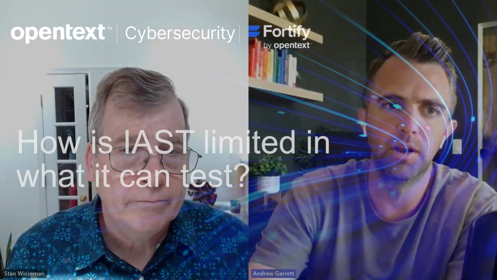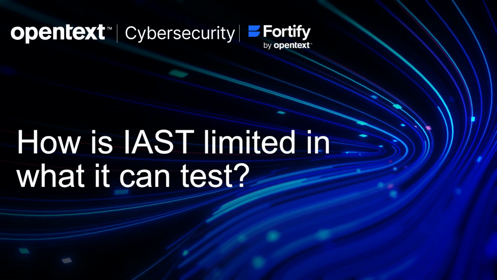Yeah, and that leads me into my next point because the way that I understand how IAST works is you are creating the environment for the IAST to scan, right? So it's really limited to what you thought of when creating that test. So maybe let's talk about that a little more. How is IAST limited and what it can actually test?